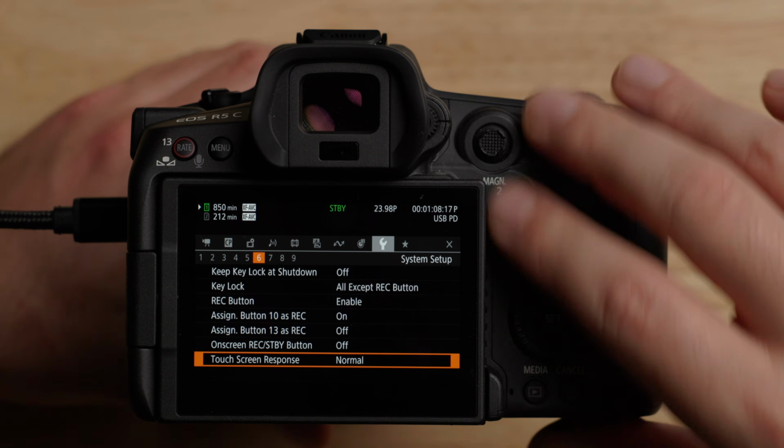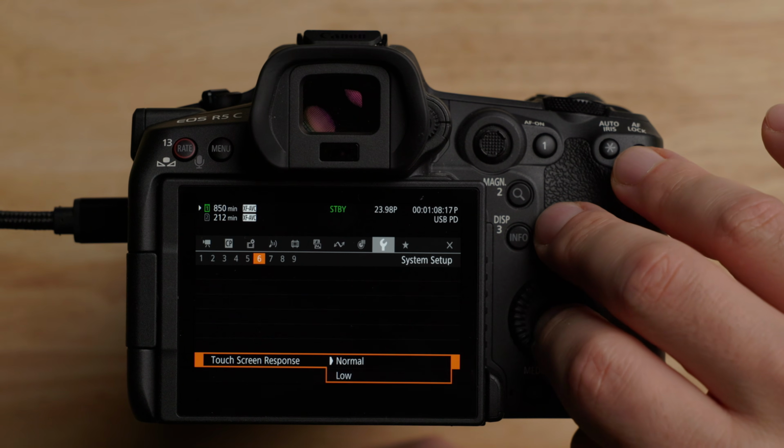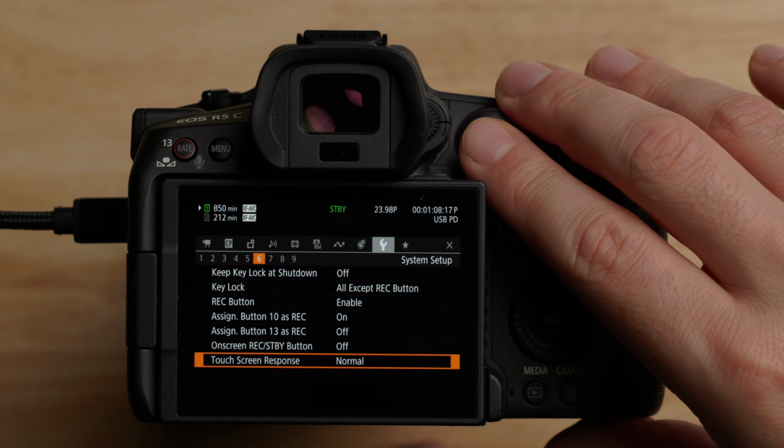Touchscreen response, you can set that to normal or low. I've never changed this. Normal works fine for me.